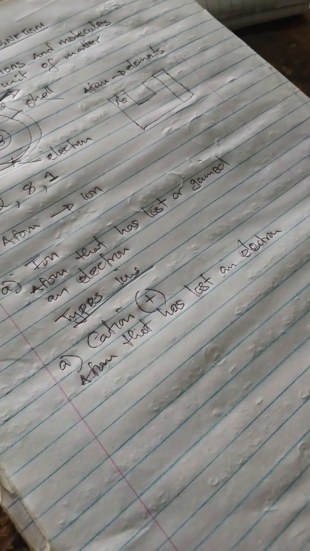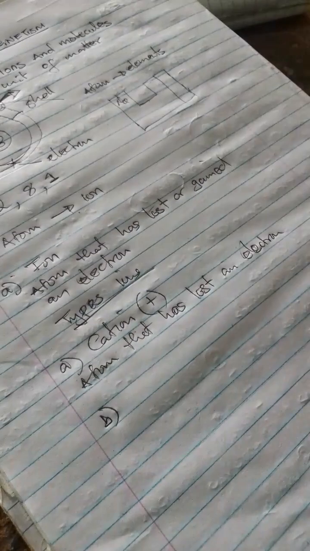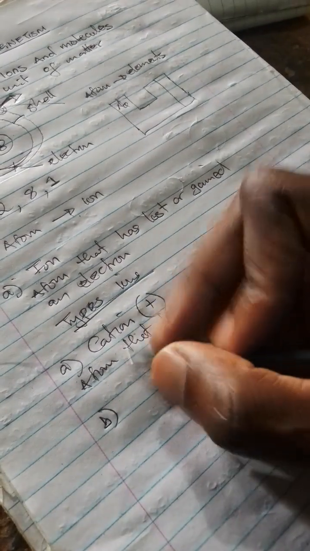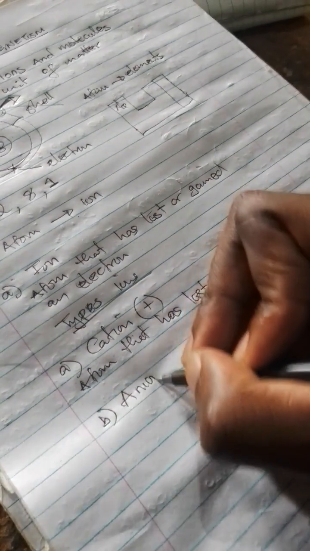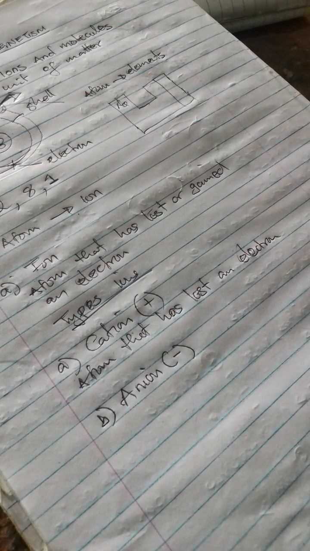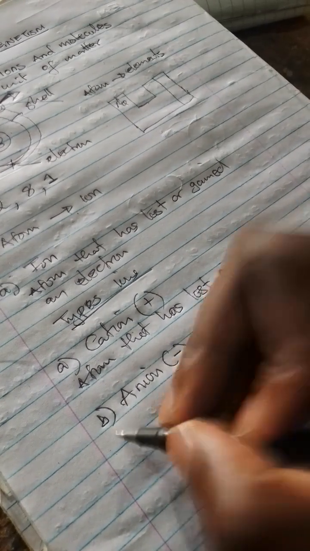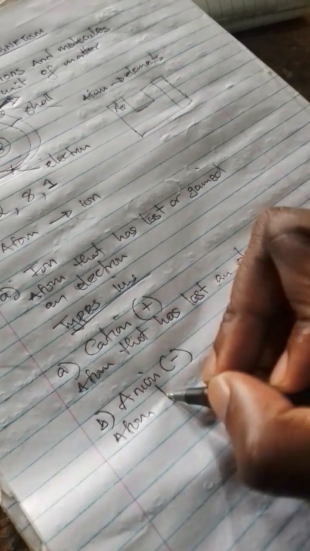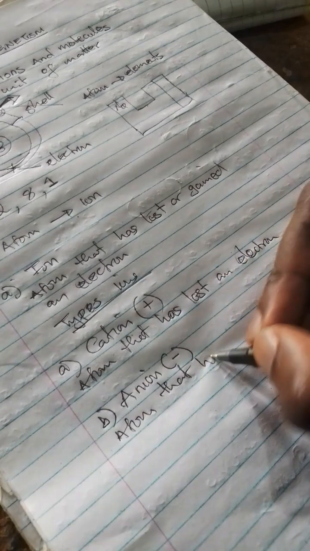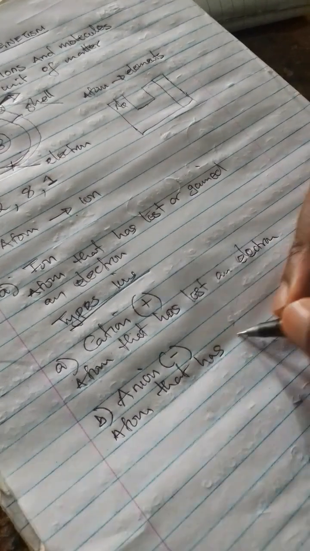It loses an electron to become stable. The second type of ion is called an anion. An anion is negatively charged. An anion is an atom that has gained an electron.